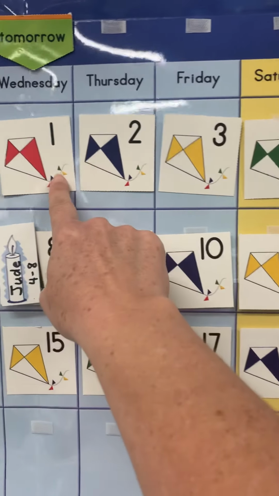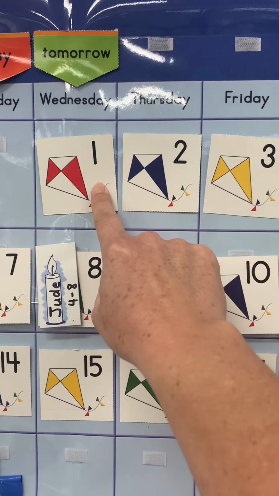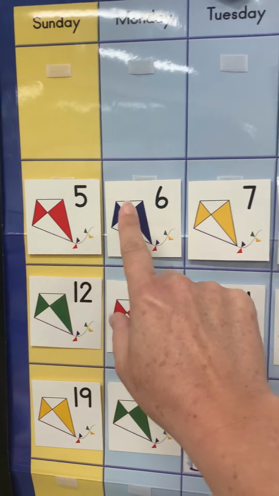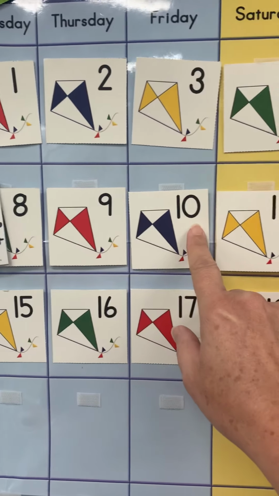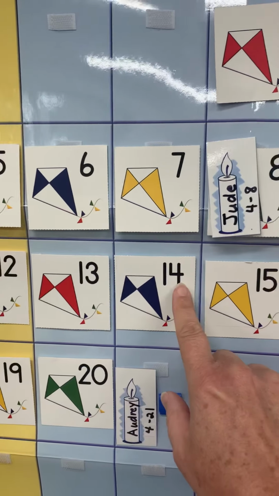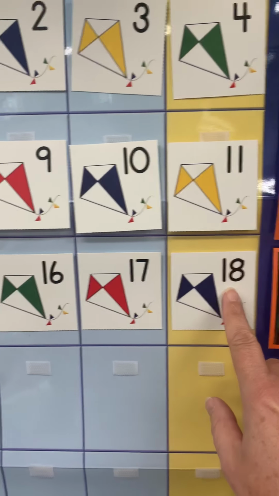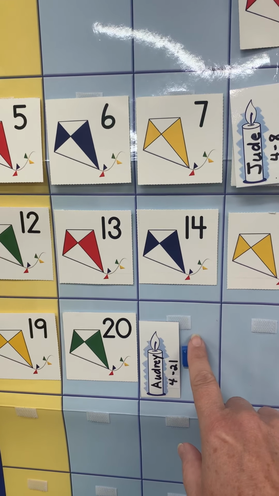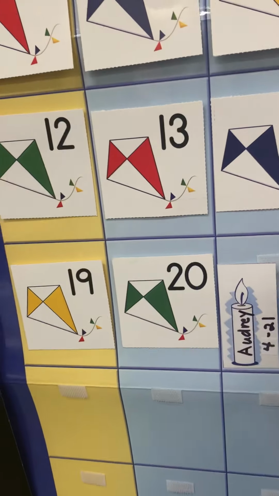Let's start by counting with the first, April 1st. And remember, we're going to do our st and ths. Here we go. Ready? First, second, third, fourth, fifth, sixth, seventh, eighth, ninth, 10th, 11th, 12th, 13th, 14th, 15th, 16th, 17th, 18th, 19th, 20th, 21st.